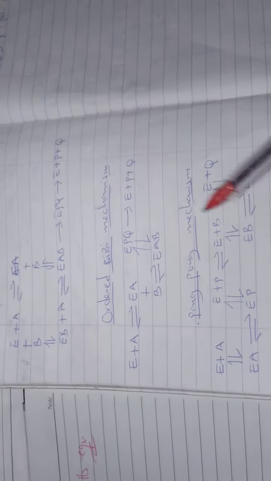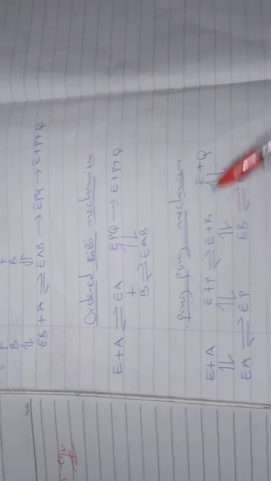So these are the three main mechanisms for the multi-substrate enzyme catalyzed reactions.